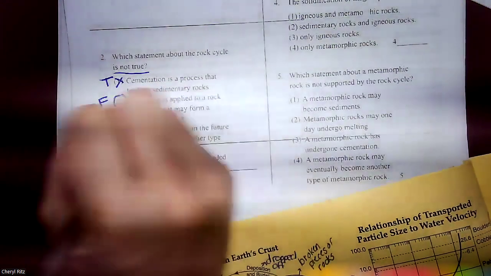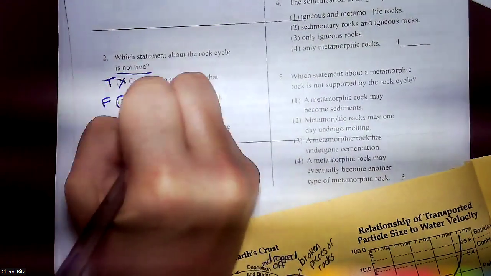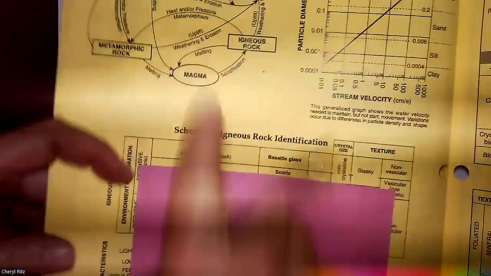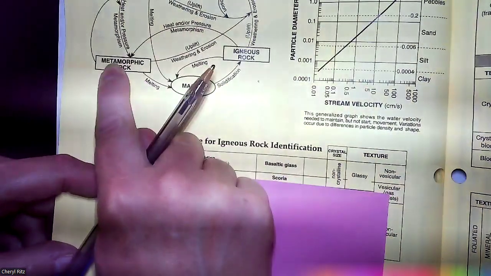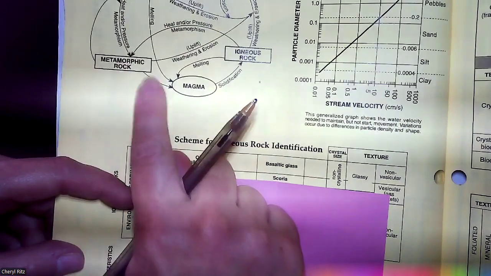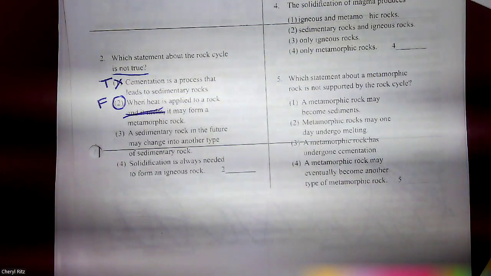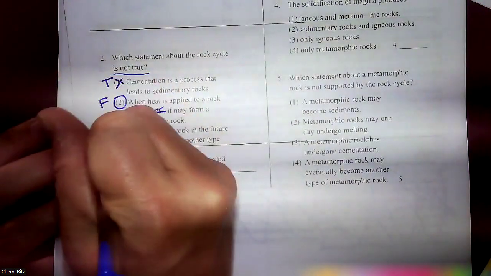If it just said when heat is applied to a rock, without the and it melts part, then it would have been true. So it was that melting part that made it wrong. And notice how they put that second. They used the heat part first, and a lot of you saw heat and know that heat and or pressure will form a metamorphic rock, but they used the word melting. As soon as melting gets in there, it's automatically an igneous rock. The other two are true.